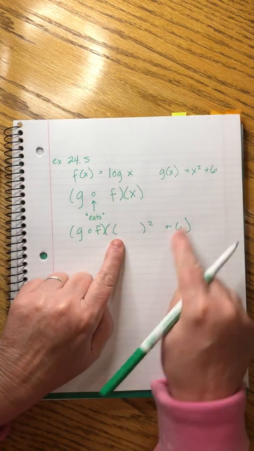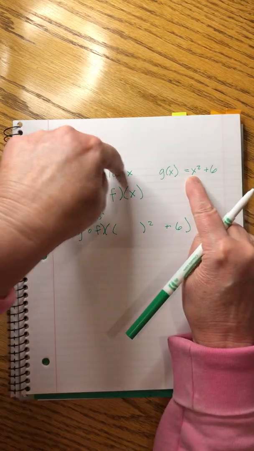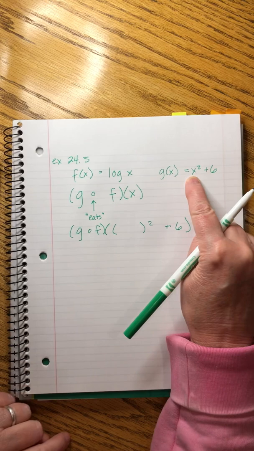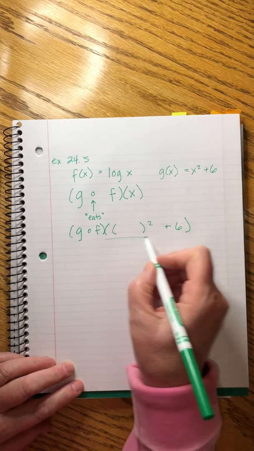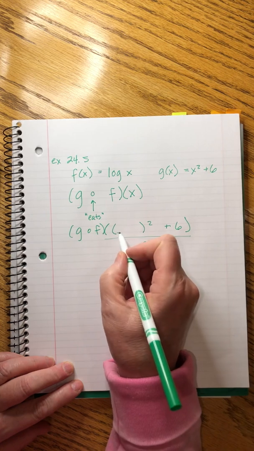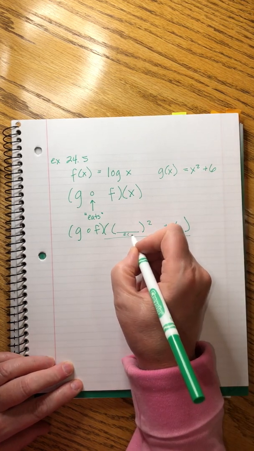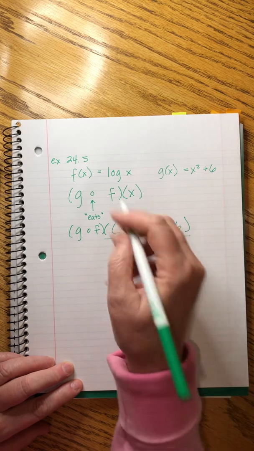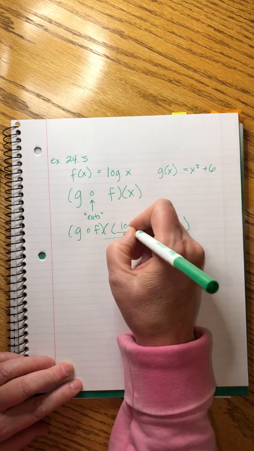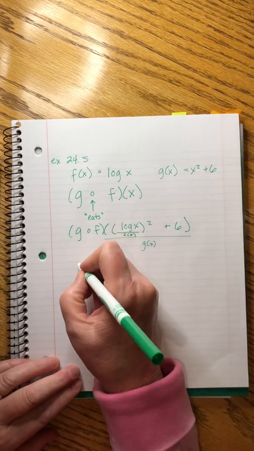See, I'm setting this up as the g function, and then where the x is, I'm gonna pour f into that spot. Okay, so this whole thing is the g, and then right here where the x is, that's where I'm putting the f of x in. And that is log x.